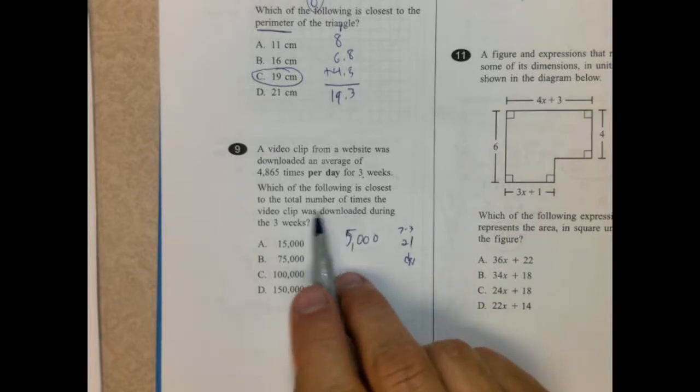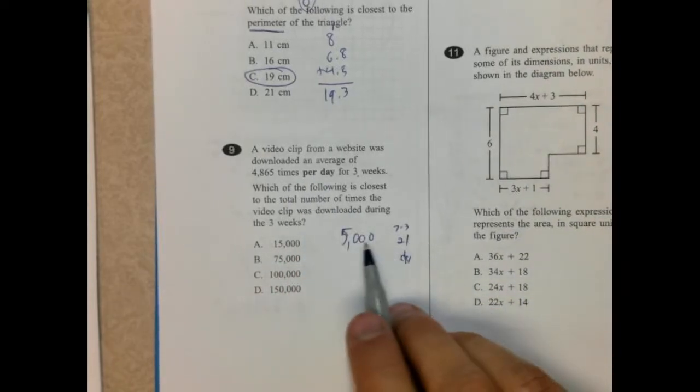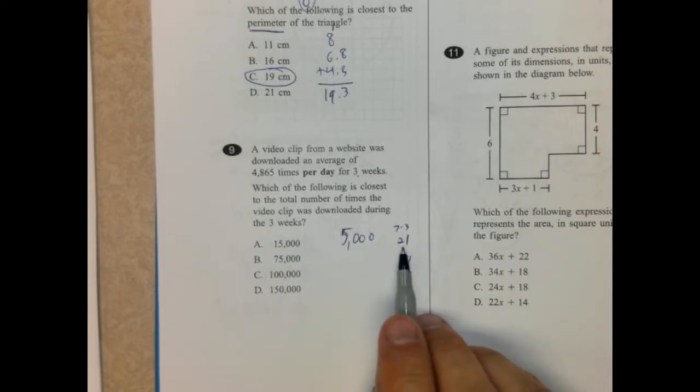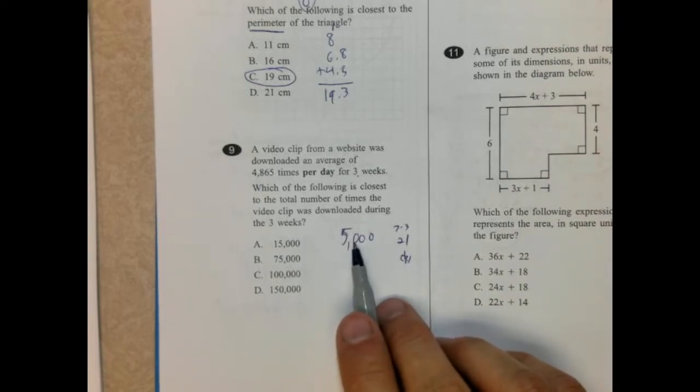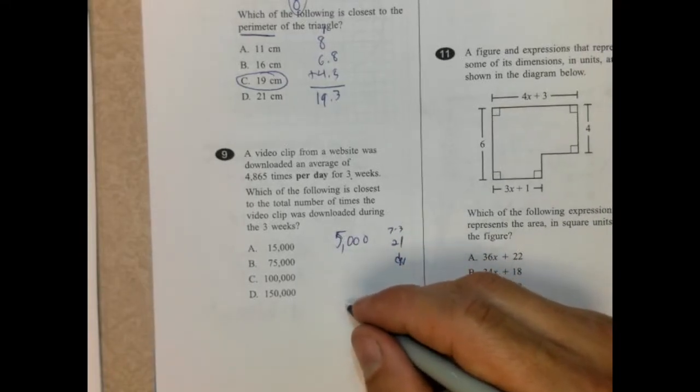So how close is it? This is per day, so this is the rate per day. This is how many days there were. So we're going to multiply the rate per day by how many days there were. And again, this is an estimate. This is slightly larger than the actual. So let's see what we get. We're going to have 21 times 5,000.